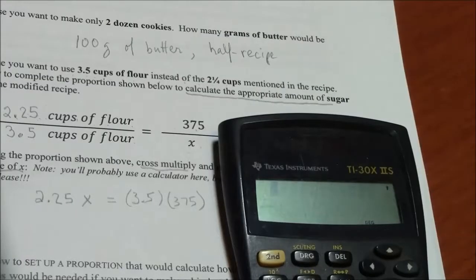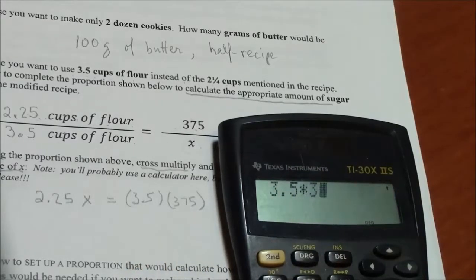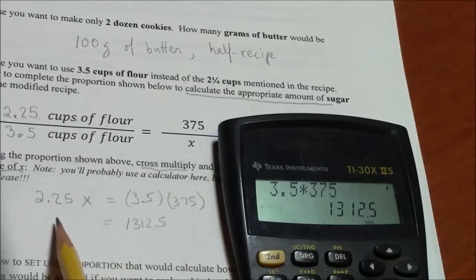I'm now using my calculator. I'll do the multiplication here. 3 1/2 times 375 gets me 1312.5, which is equal to 2.25x. To get x by itself, I will divide both sides by 2 1/4.